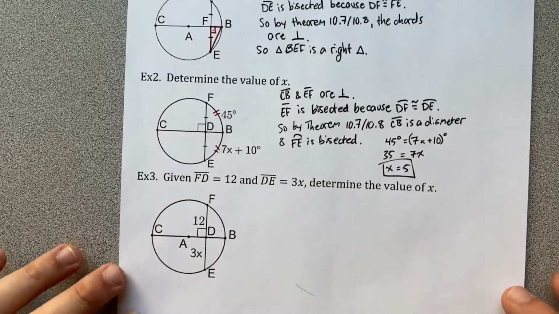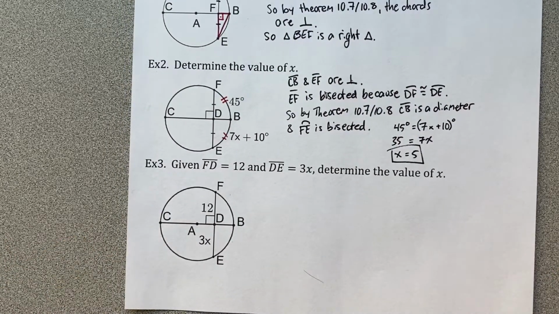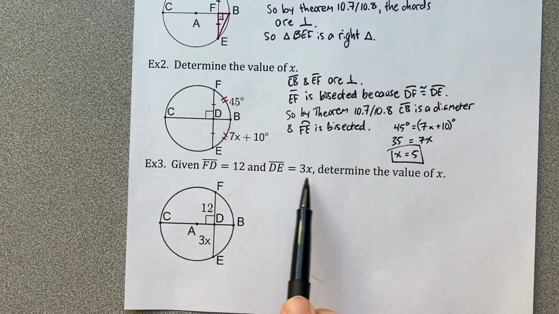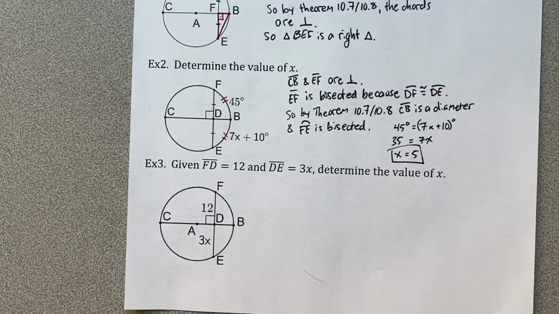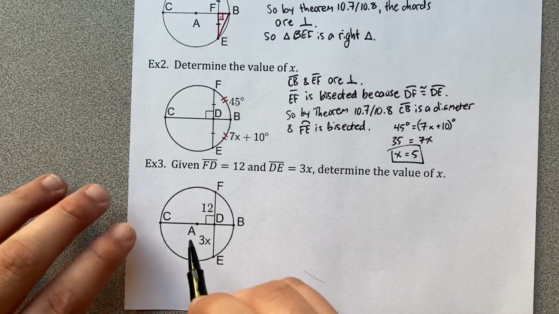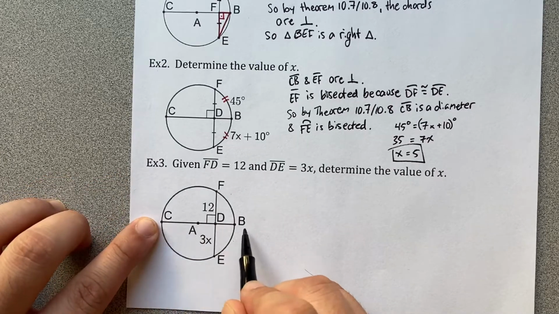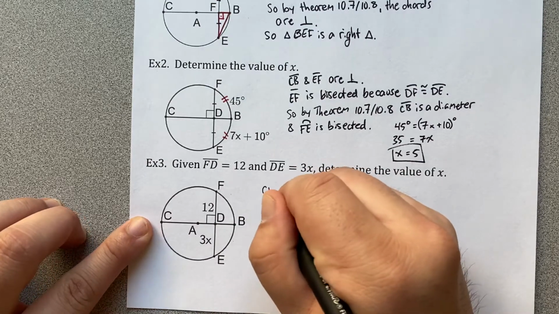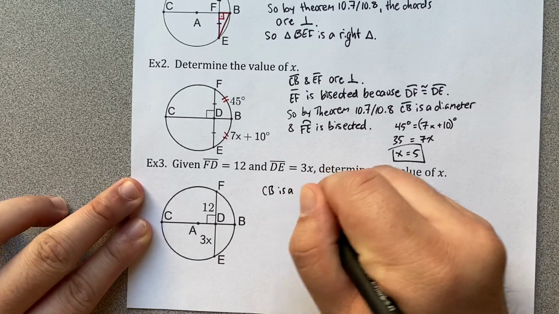Our last example, if we look at this diagram, we're told given FD equals 12 and DE equals 3x, determine the value of x. So as I start to look at my diagram, I again notice that this chord CB passes through my center at A, therefore CB is a diameter.